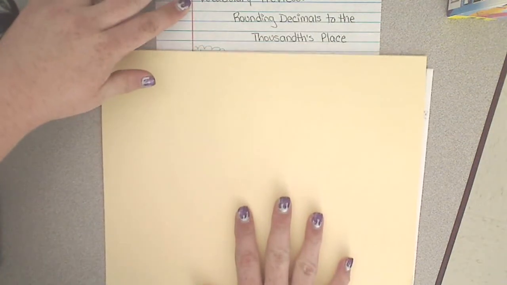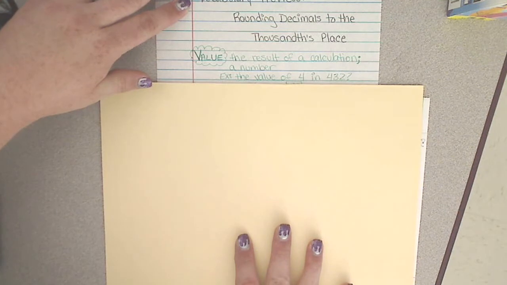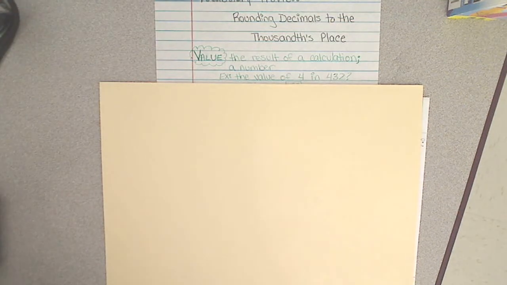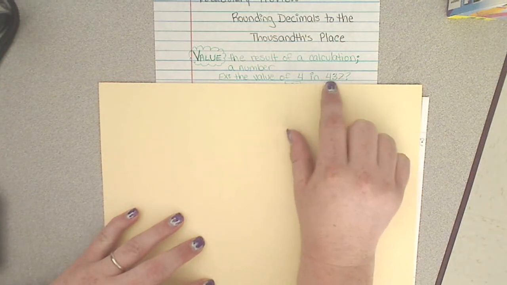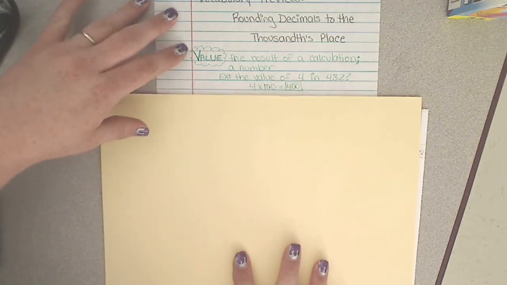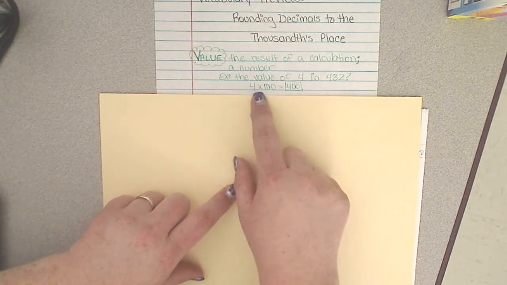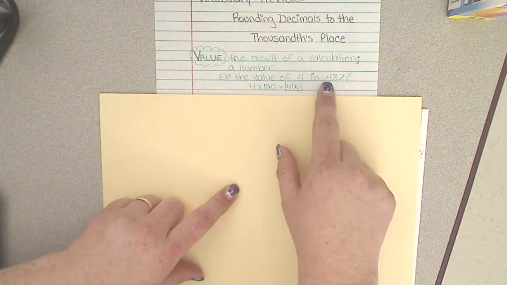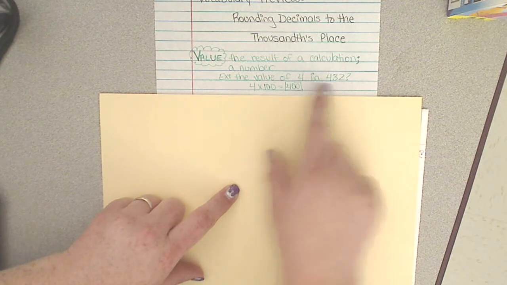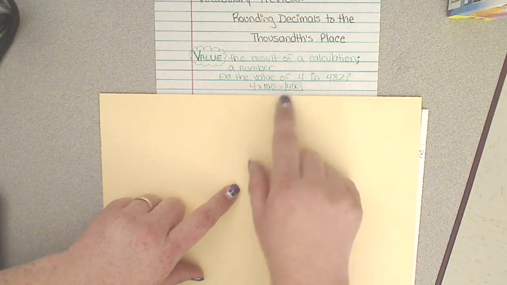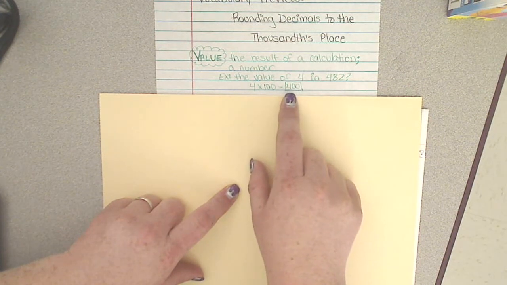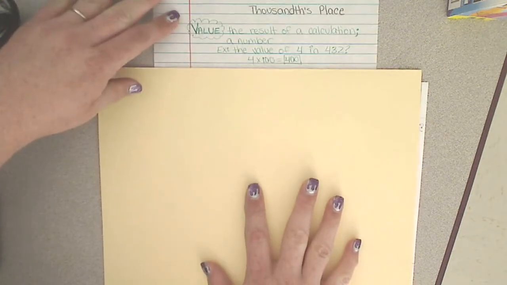Our first term this afternoon is going to be value. We've talked about the difference between a number's place and its value, but you need to remember that the value is the result of a calculation. It's a number. So for example, the value of 4 in 432 is calculated by finding 4 times 100, because there are 4 hundreds in this number. For 4 times 100 equals 400. So the value of that 4 is 400, but its place is the hundreds place.